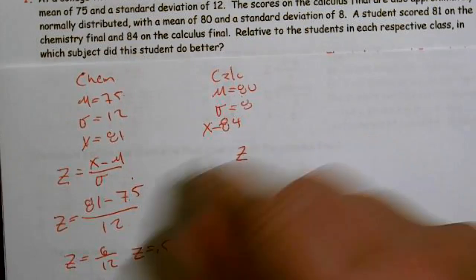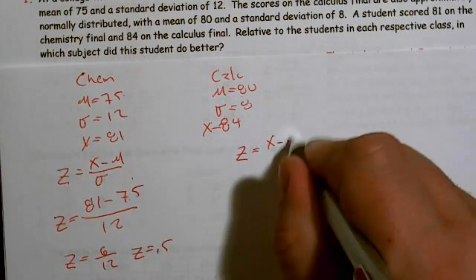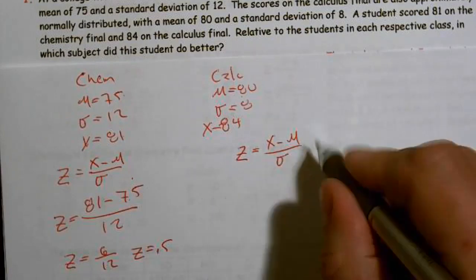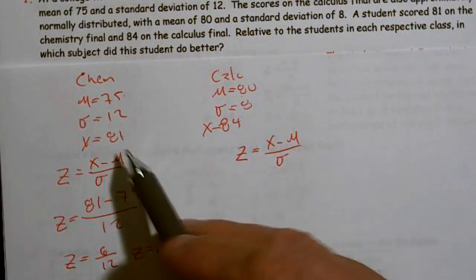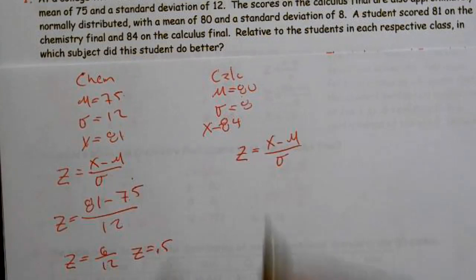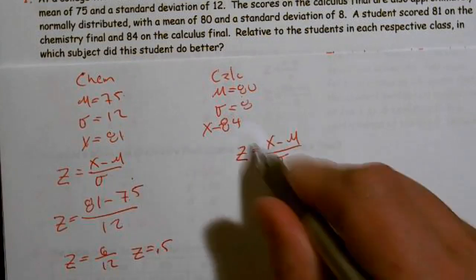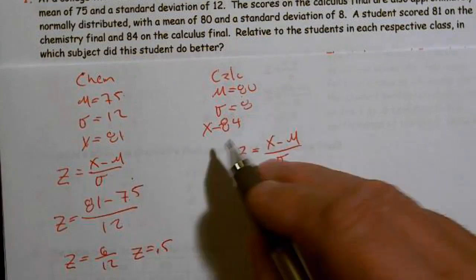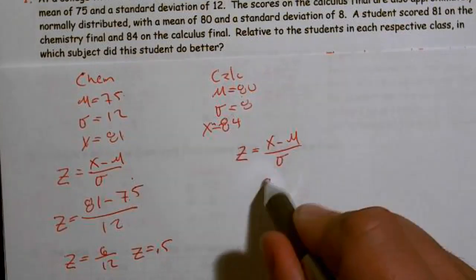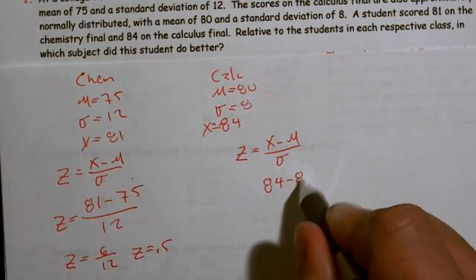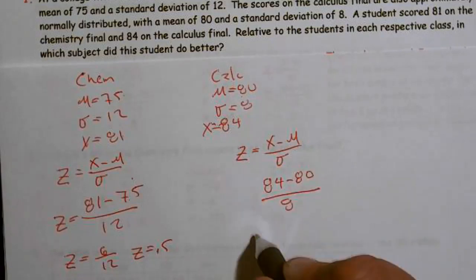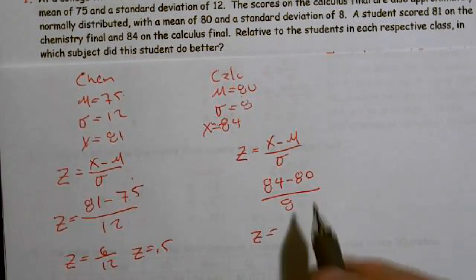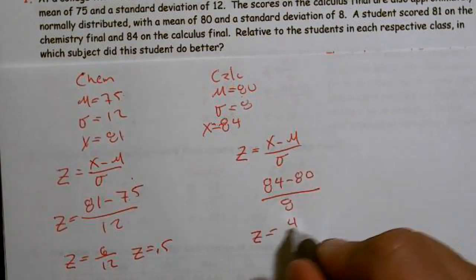How did he do on the calculus? Well, z equals X minus mu over sigma. And by the way, if they talk about z-scores, I write the formula down. Anytime they talk about z-scores and normal, I write this down and I start plugging in. So my X value happened to be an 84 minus 80 divided by 8. So z equals 84 minus 80 is 4. So I end up with 4 over 8.